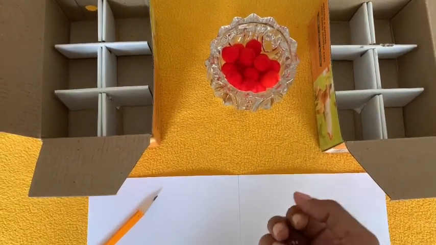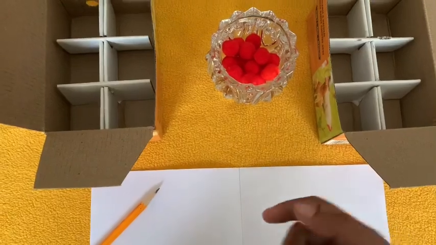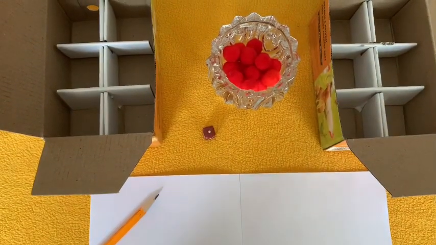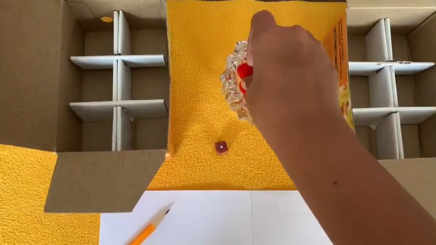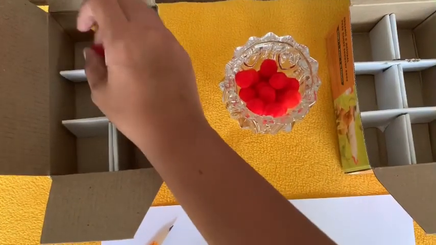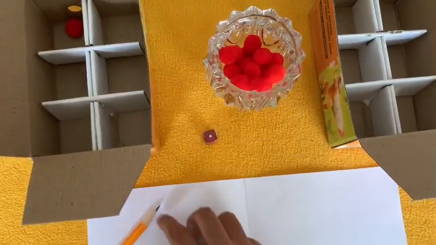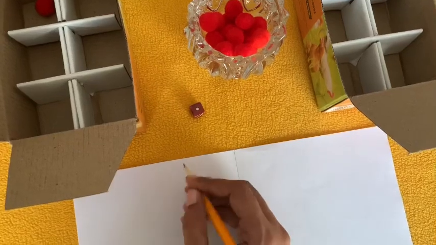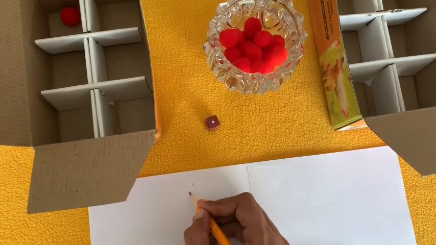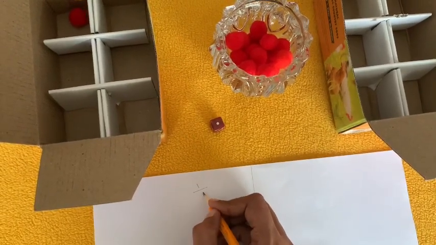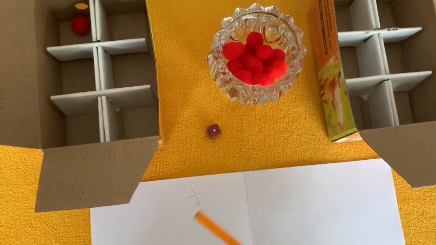Okay, so to play the game, you have 2 players. Player 1 rolls the dice and gets a 1. So they'll put 1/6 in their egg carton and write that down. Right, so 1 in the numerator, a vinculum or a fraction bar, by 6.